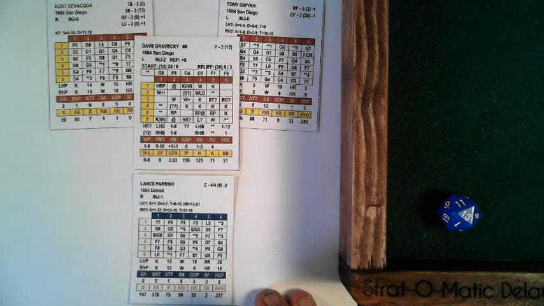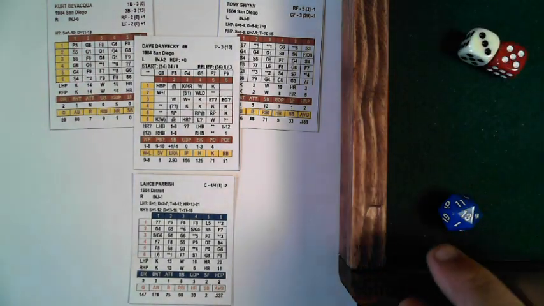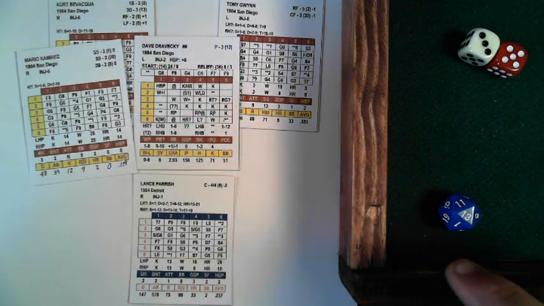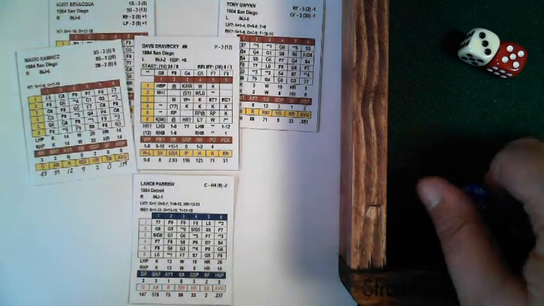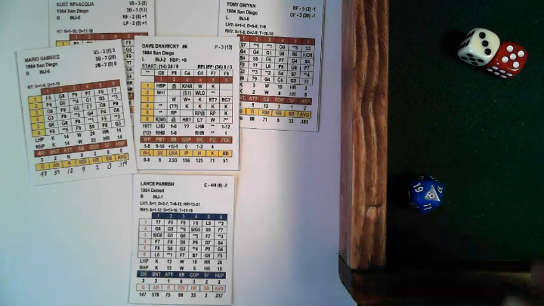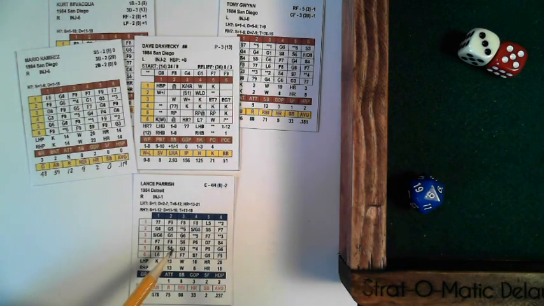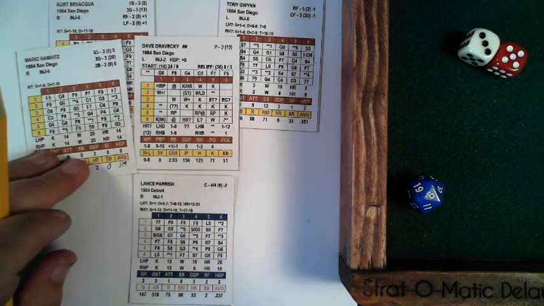Kirk Gibson is not on base, but it's a ground ball to the shortstop, and that's going to be, let's bring Ramirez out here again. His error rate is 8. We have rolled a 9. There is no error. It is G6, 6-3, put out at first.